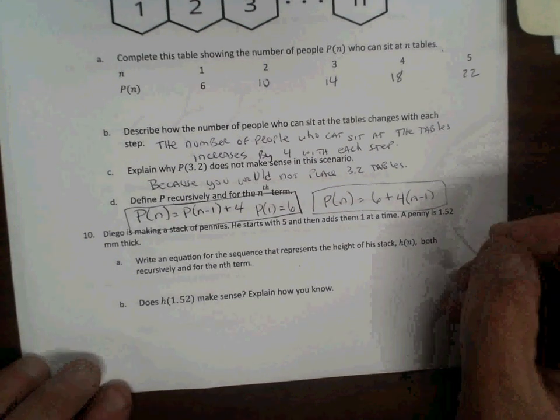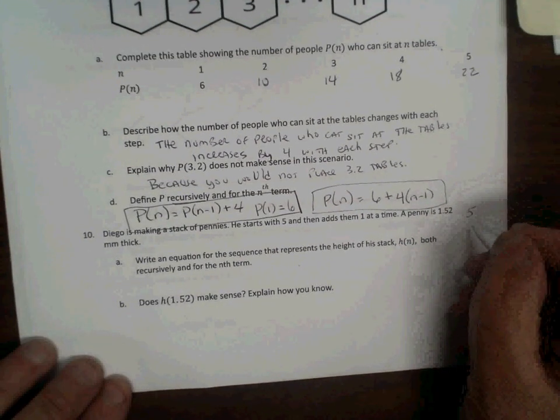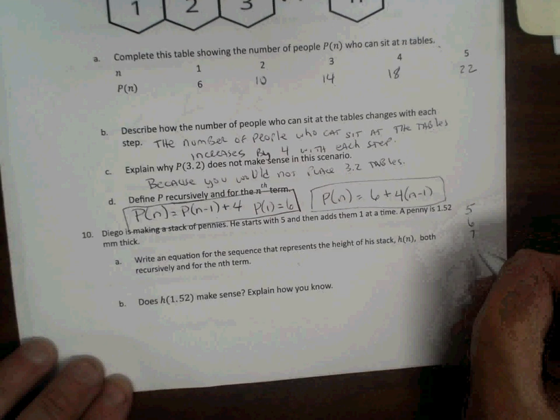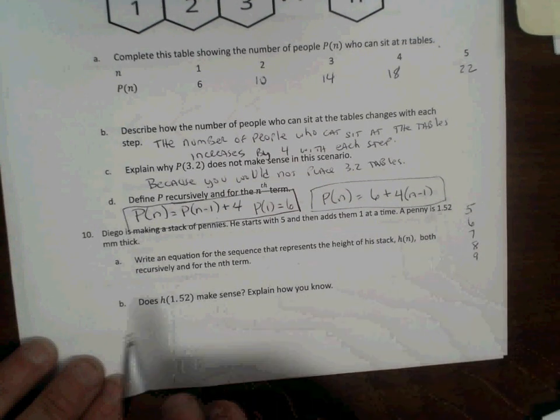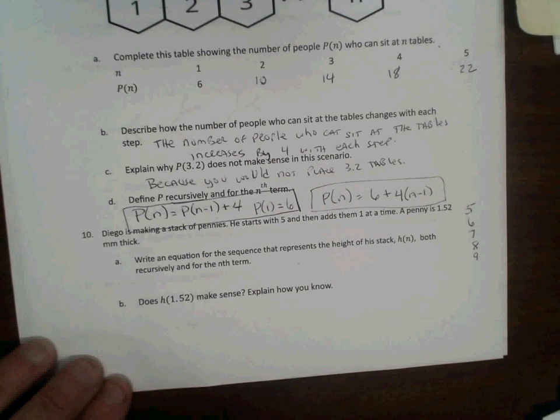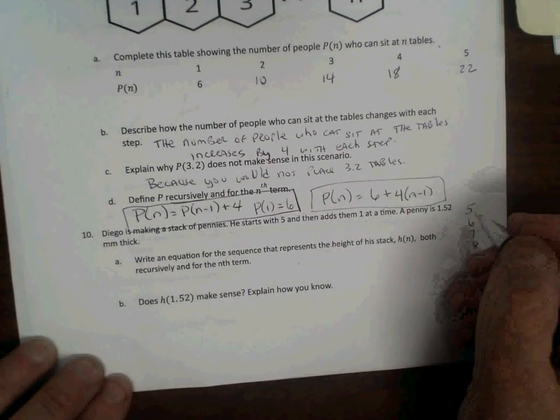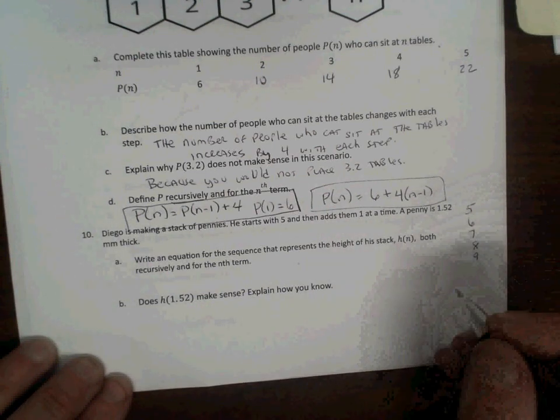We're on number 10 with Diego making a stack of pennies. He starts with 5, then he adds 1 at a time. A penny is 1.52 millimeters thick. Write an equation for the sequence that represents the height of his stack. So when he's got 5 pennies, how high is the stack?